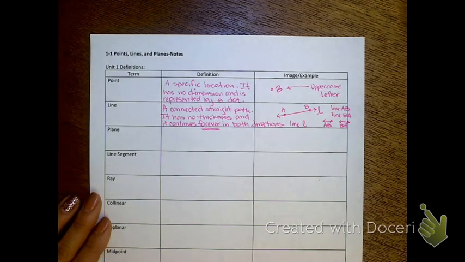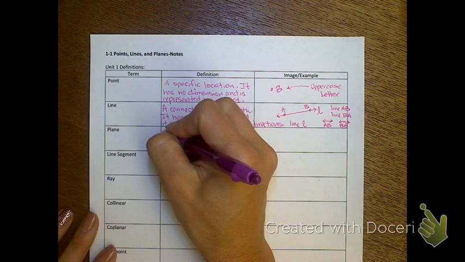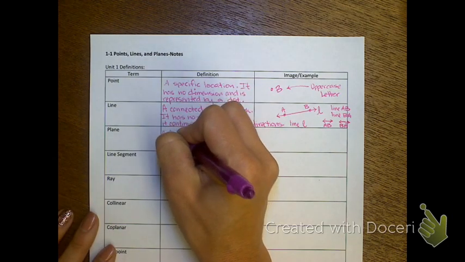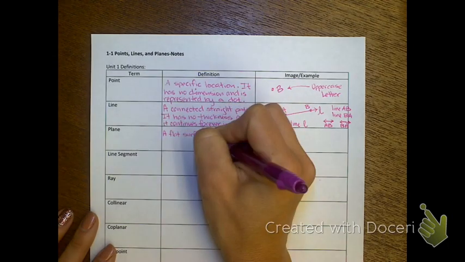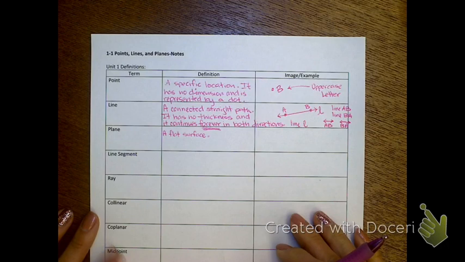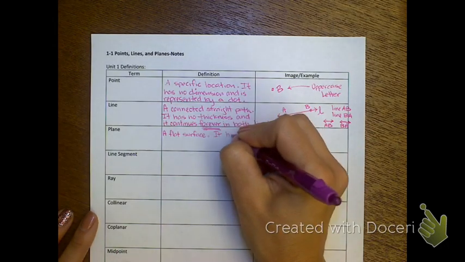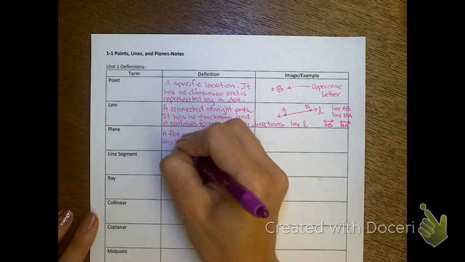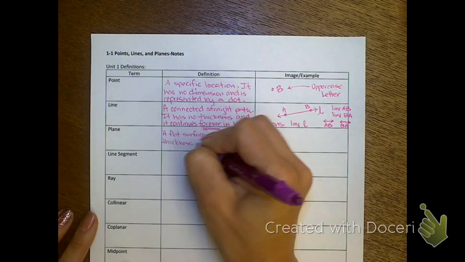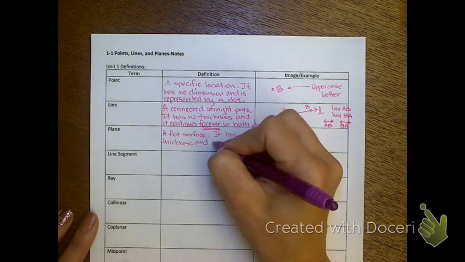Okay, so the next term we're going to talk about is plane. Okay, so here's what a plane is. It is a flat surface, kind of like the top of your desk. Okay, it has no thickness, and extends forever in all directions.